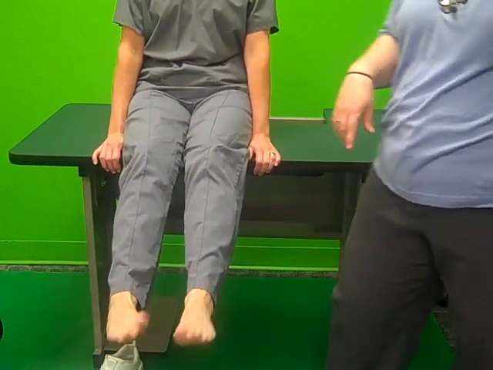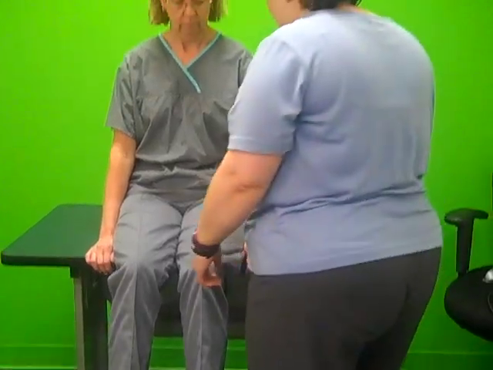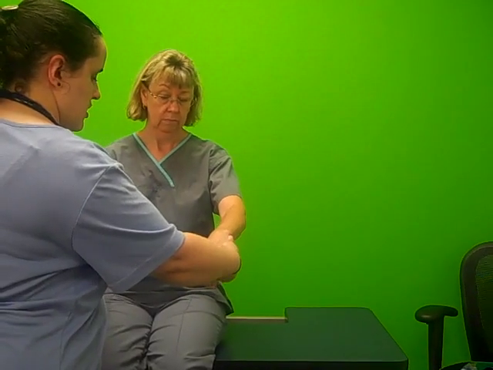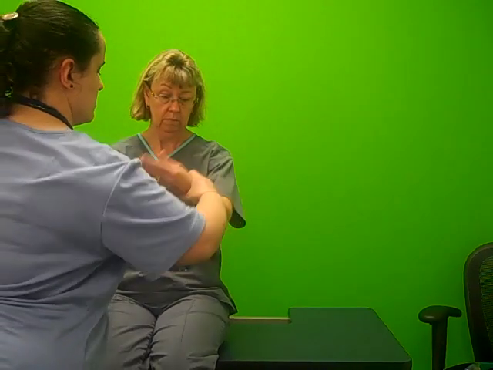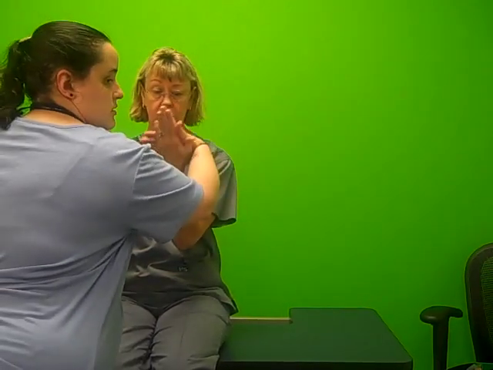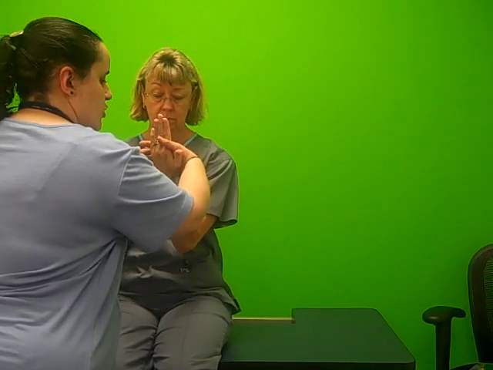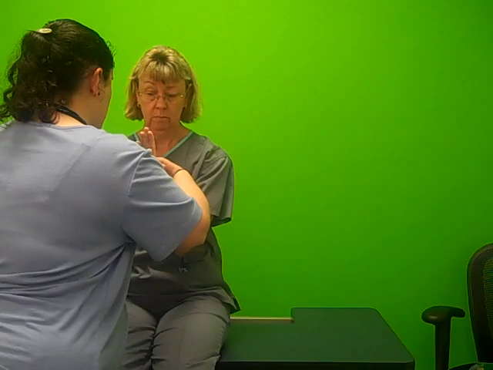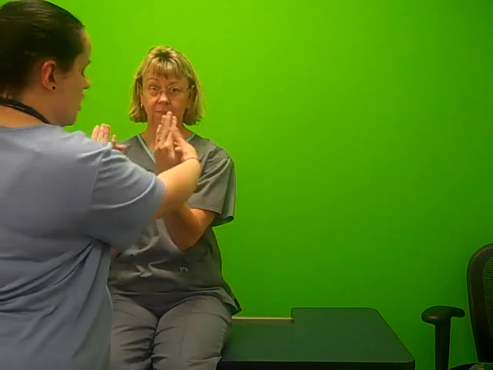And now we would assess for muscle strength. A good way to assess muscle strength is you can have her go ahead and hold her arms up like this. You can have her grab your hands and have her pull towards her. So go ahead and try and pull them towards you. Very good.